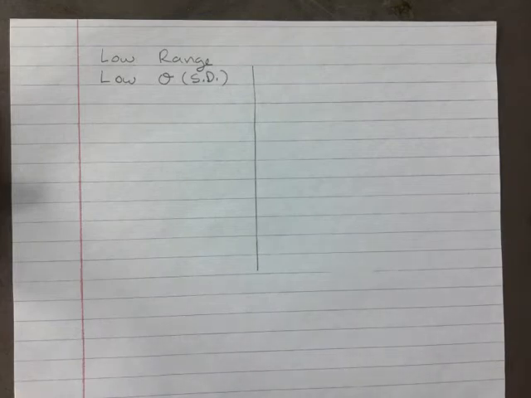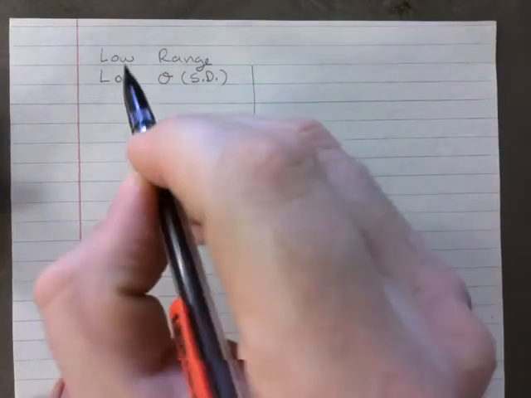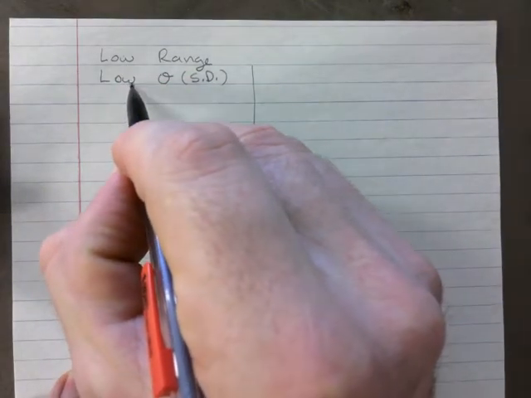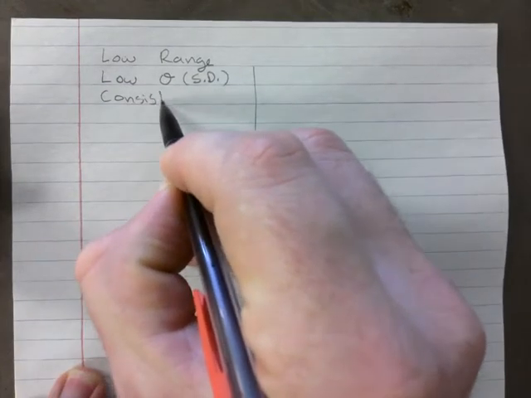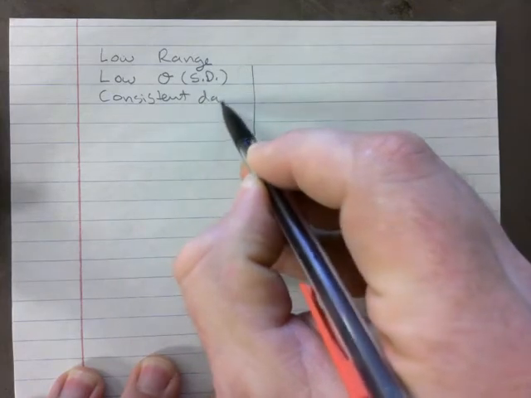But when you take that standard deviation and compare it to another set of points, you're like, oh, look, the standard deviation went down. So that means that my data points are probably clustered a bit more. They're closer together. So those are the kinds of things that we use the standard deviation for. Okay, so a low range will result in a low standard deviation, which means consistent data.